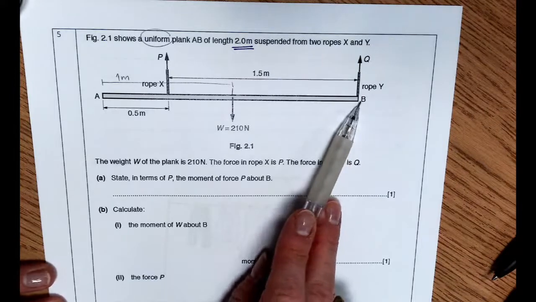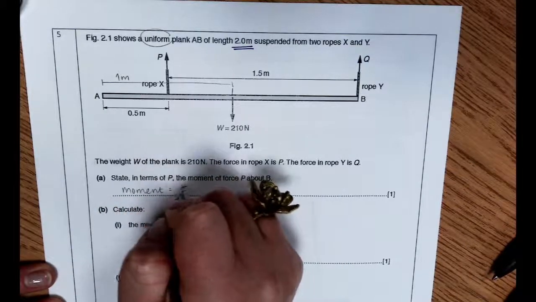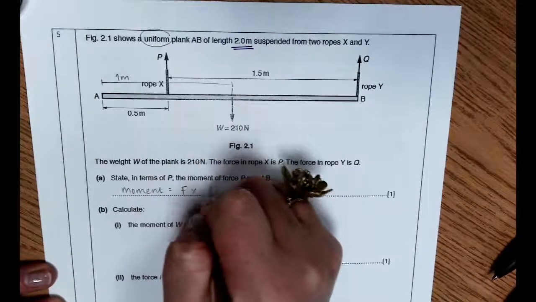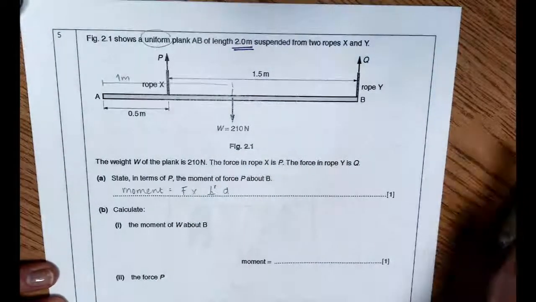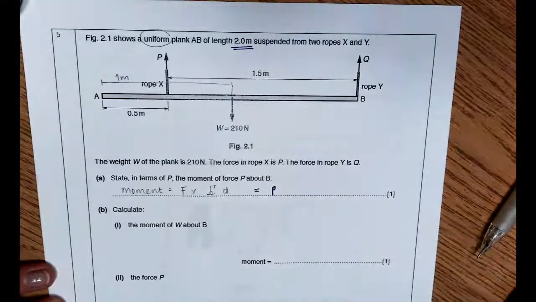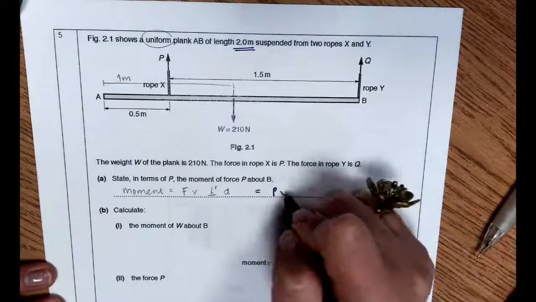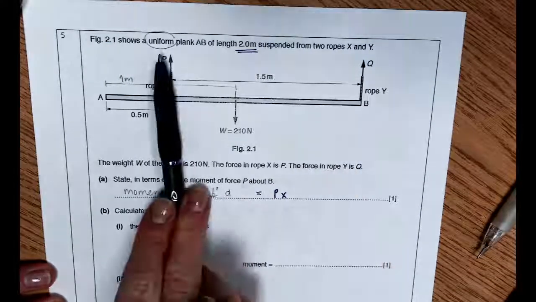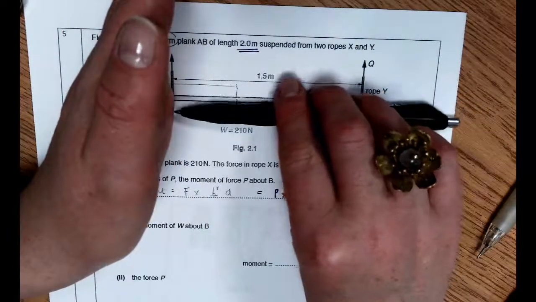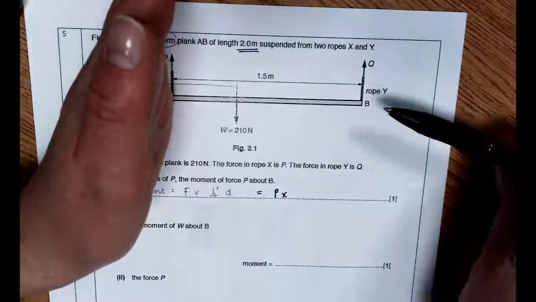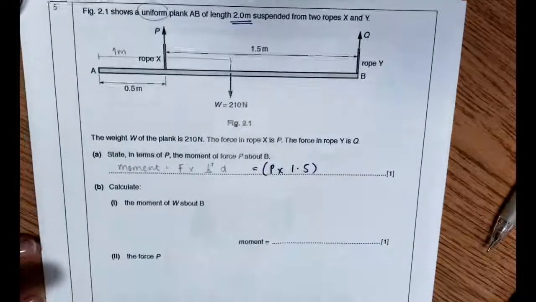Okay, so here we know that moment is the force F multiplied by the perpendicular distance. So the force here is P, and that tells us we can leave it in terms of P. And the perpendicular distance from B to P, so if P is here, at 90 degrees to P is the horizontal, and we're finding the distance to the pivot, which is B, which is 1.5. So if you literally wrote P times 1.5, you get the mark there.